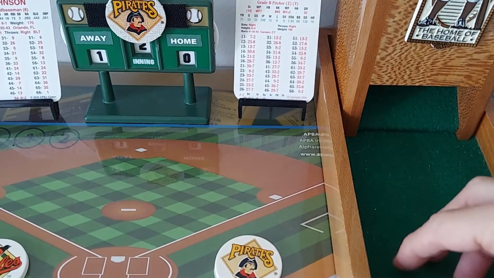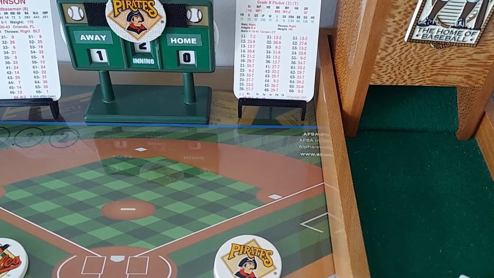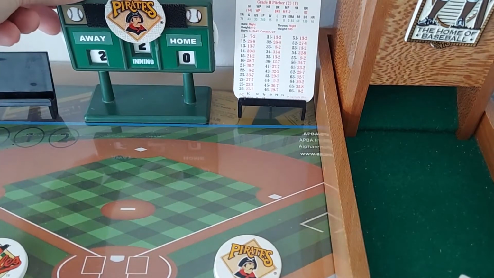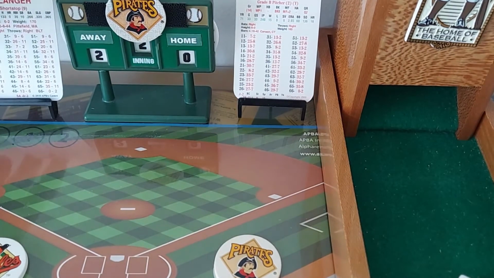Davey Johnson. Doesn't affect the pitching grade. 6-6 roll for Davey Johnson. Back-to-back blows by the Orioles. They're up 2-0. Bang, zoom, and it's boom, boom for the Orioles. Two straight home runs. Baltimore 2 now, and Pittsburgh nothing. And the crowd is stirring.